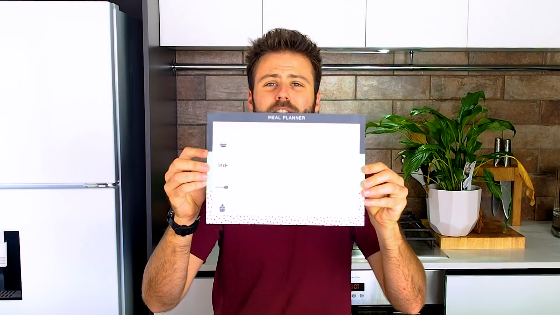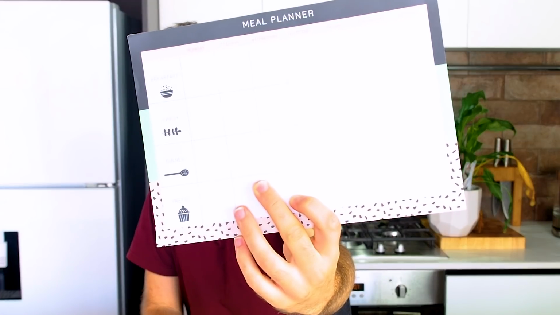Now, the really easy way is to get a piece of paper and basically divide it up into breakfast, lunch, and dinner, and you can just write your recipes along each of the columns here. And this is a great little template. It's one I got from Kmart for about $3, and it works really well.